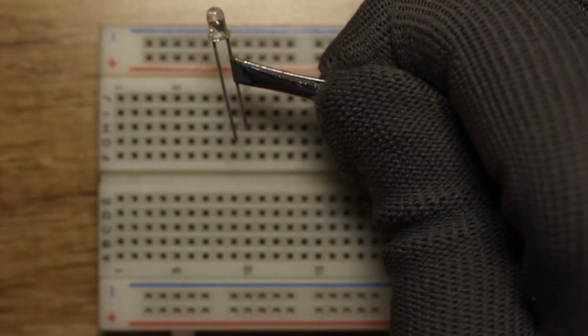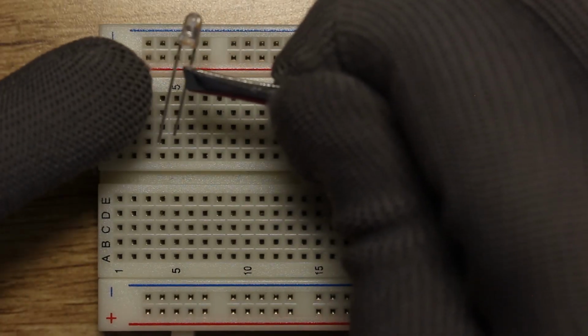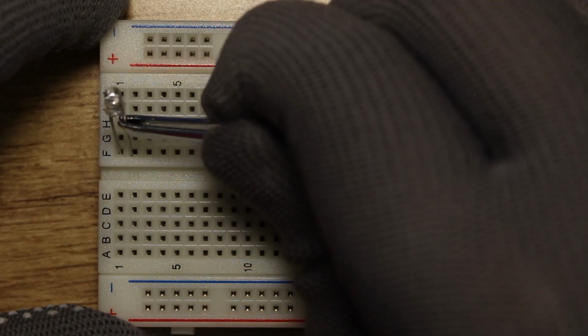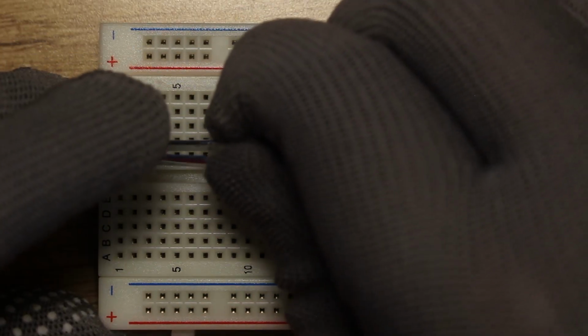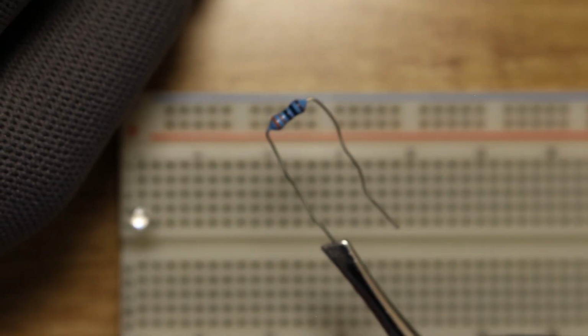What we want to do is connect the positive side, which is the longer lead of the LED, anywhere that you want on the breadboard. I'm going to be connecting it here. Next, we are going to be using a 330 ohm resistor.